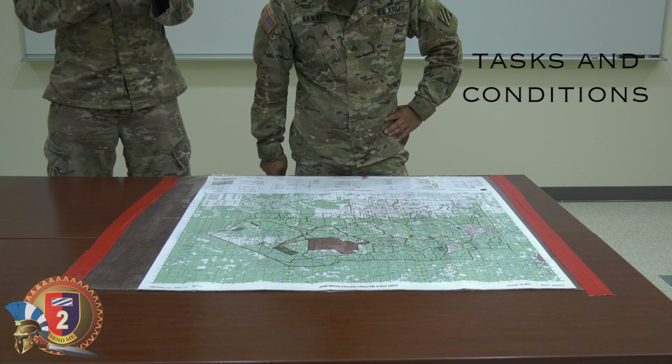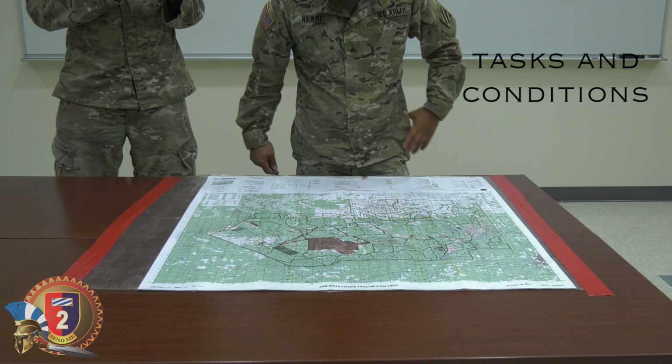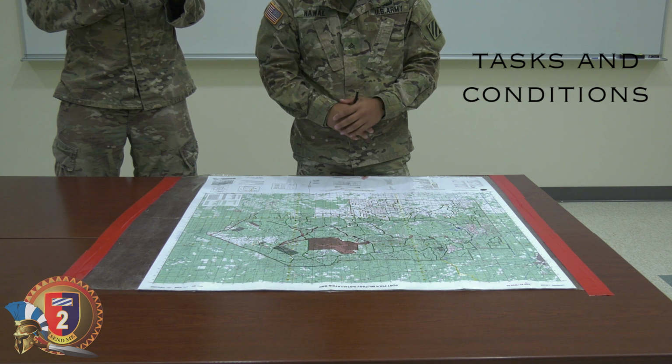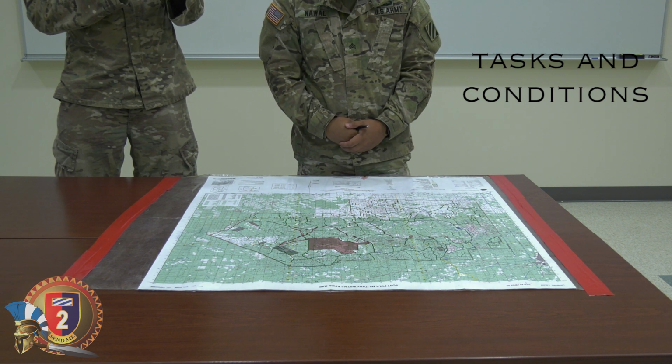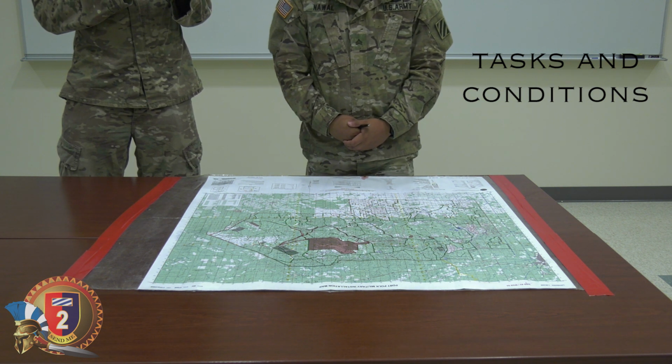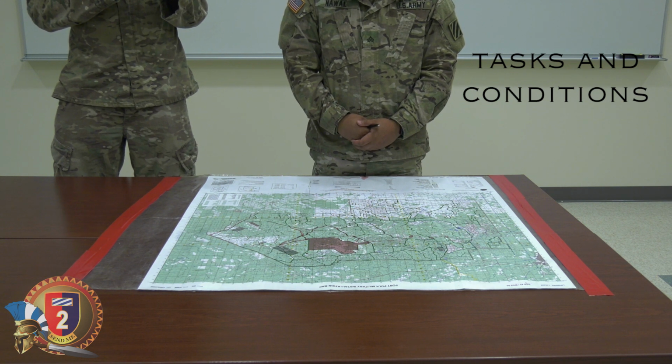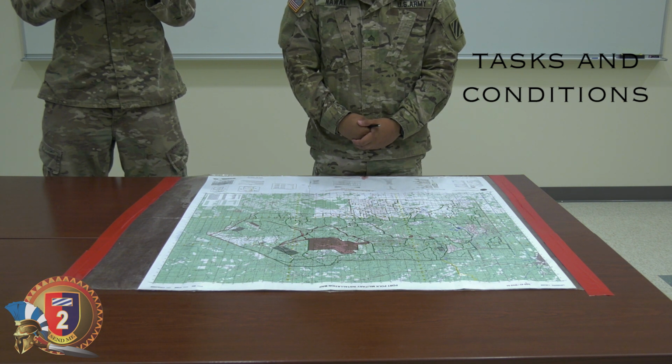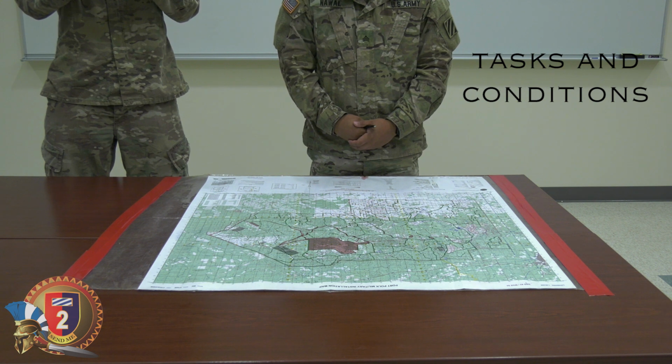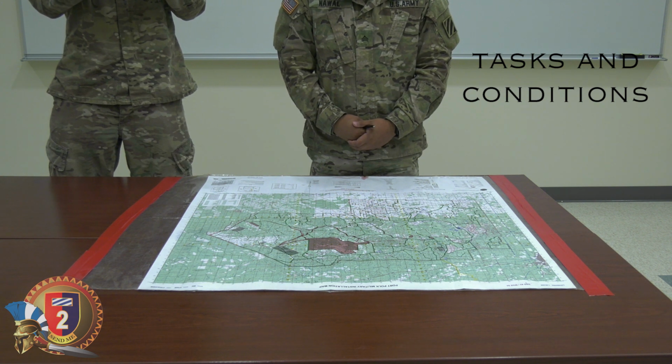Identify topographic symbols on a military map. Task: identify topographic symbols on a military map. Test conditions: you are a member of a team in a field environment and you have been given a 1/50,000 scale military map and a requirement to identify topographic symbols on a map.